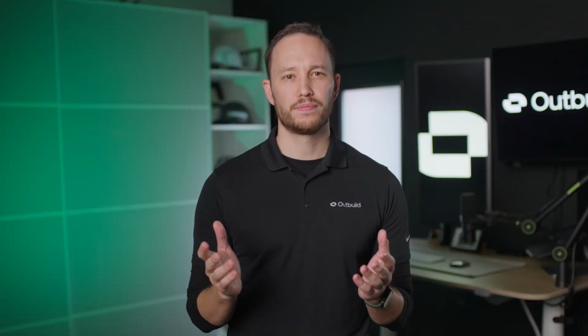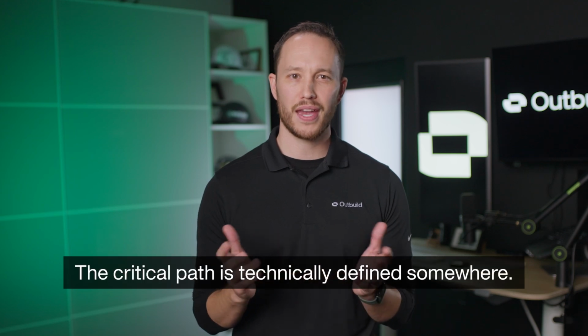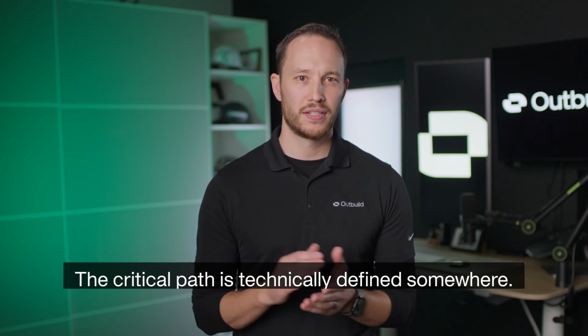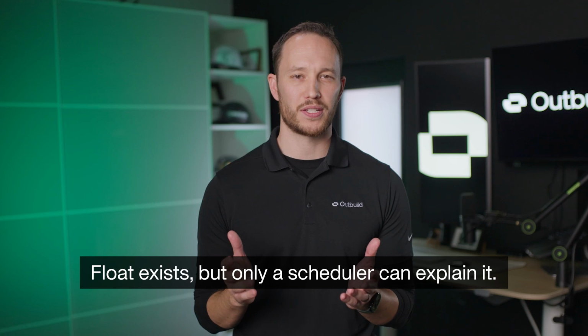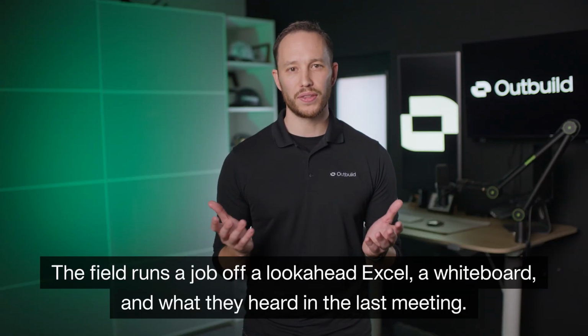Here's the common setup. The CPM schedule sits in P6 or Microsoft Project. The critical path is technically defined somewhere. Float exists, but only a scheduler can explain it, and the field runs the job off a look-ahead Excel, a whiteboard, and what they heard in the last meeting.